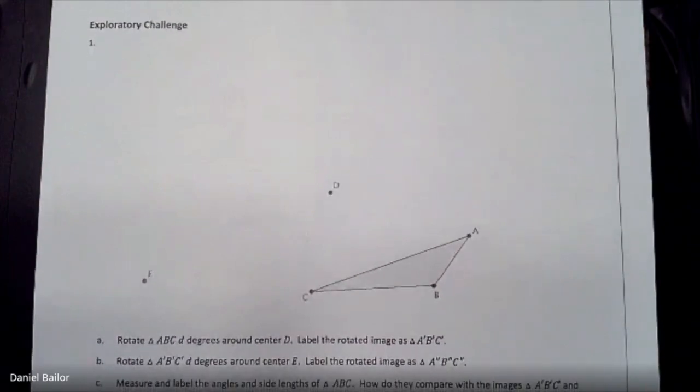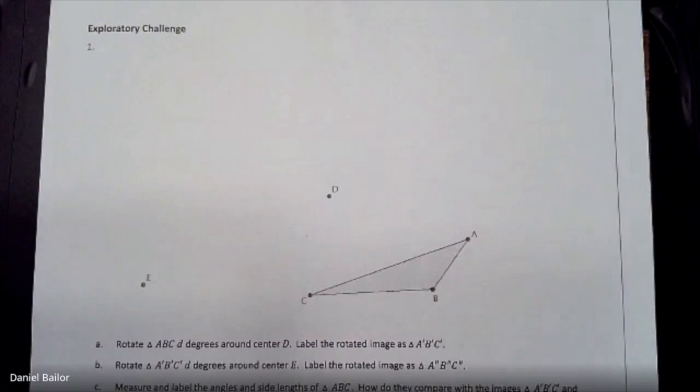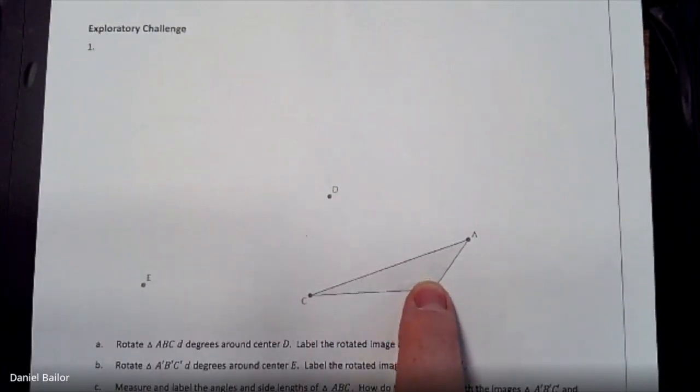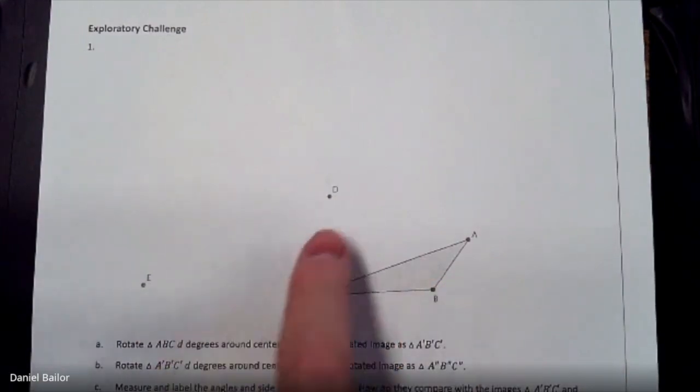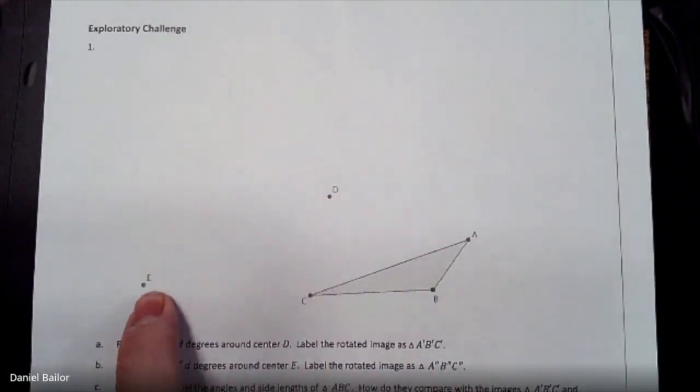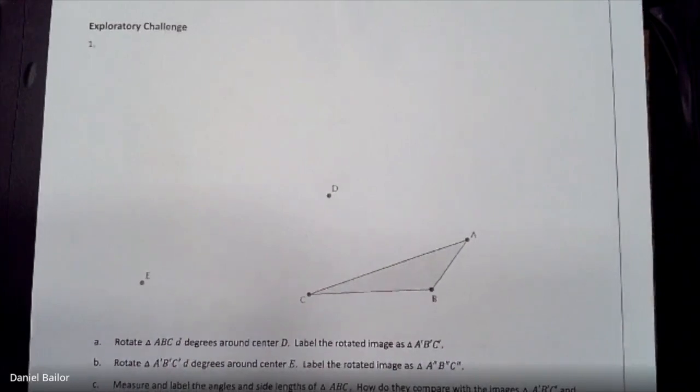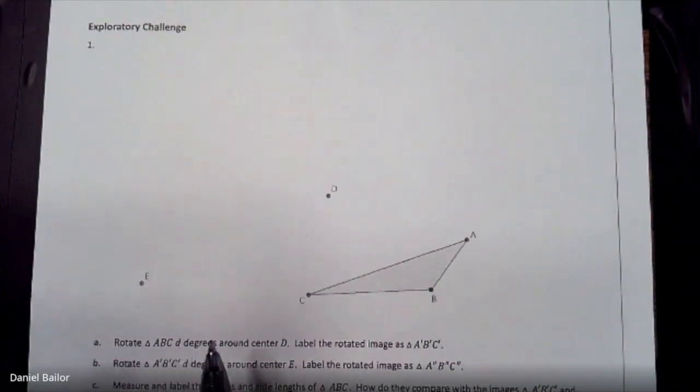So here's our exploratory challenge where you see a triangle ABC right down here, and you see 2 points that we are probably going to have to rotate around. You see point D and you see point E. And we know that points are what we rotate around. So we're going to do some rotation. So let's just keep it easy, do one at a time. Letter A says rotate triangle ABC. So that's what we're rotating, triangle ABC.